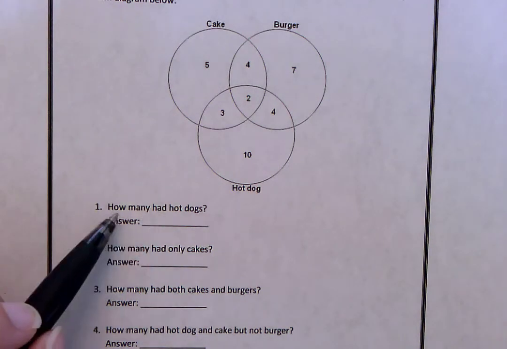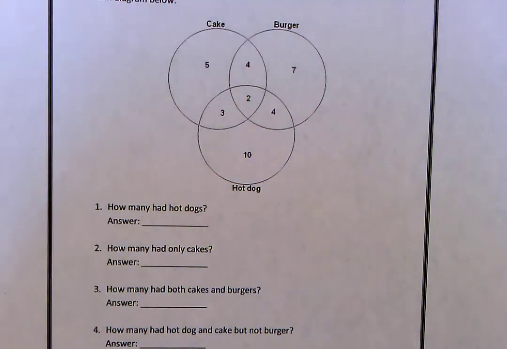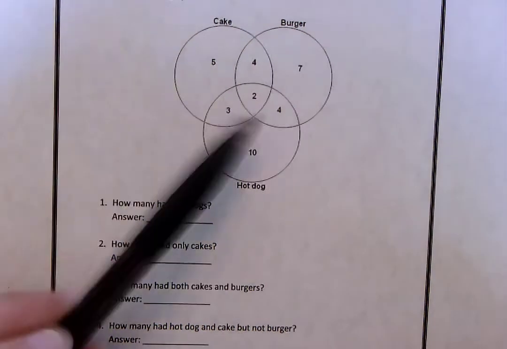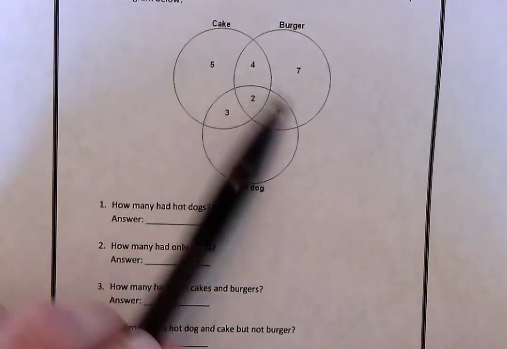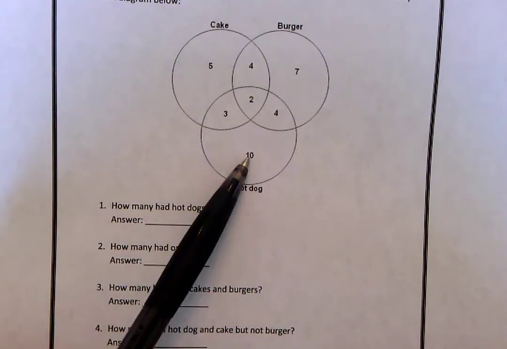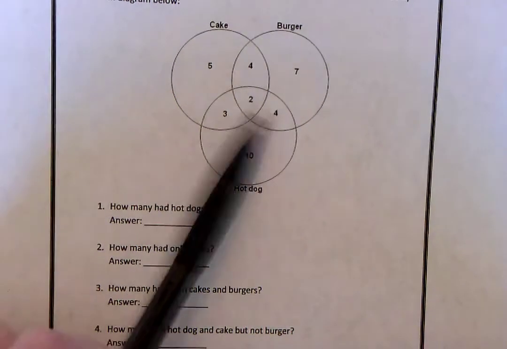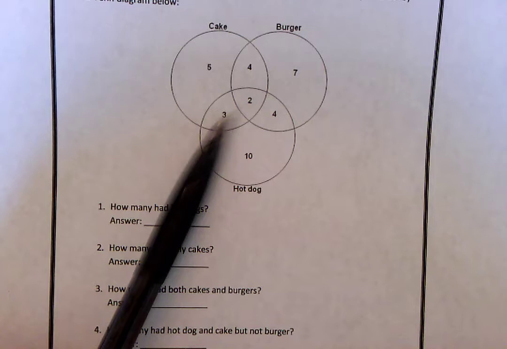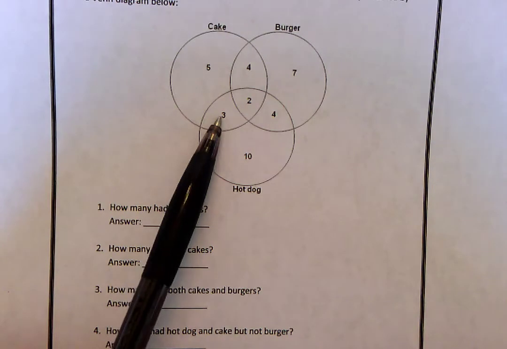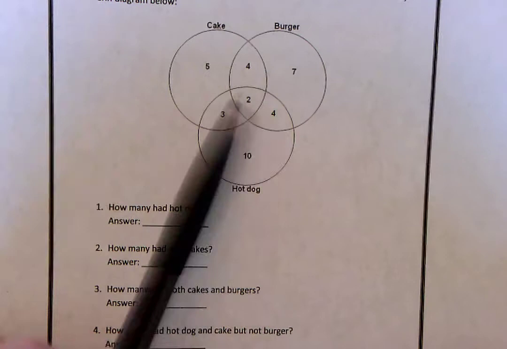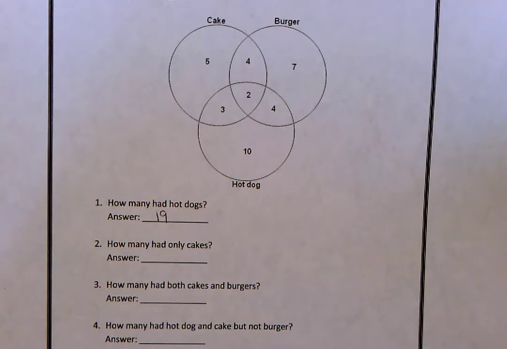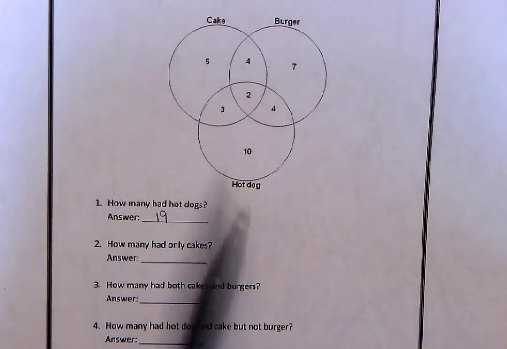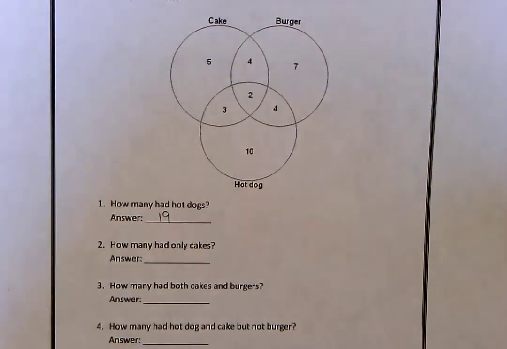So this question here is, how many had hot dogs? Just in general, how many had hot dogs? So what you want to do is look at the whole circle that has hot dogs, because everybody in this circle had hot dogs. So you have to add up 10 plus 3 plus 2 plus 4. So 3 and 2, that makes 5. 5 plus 4 is 9. And 9 plus 10 is 19. So 19 people had hot dogs, okay? Even though they're intersecting with other ones, you're supposed to just count everybody in the circle of the hot dog.